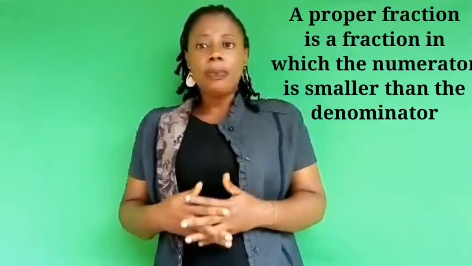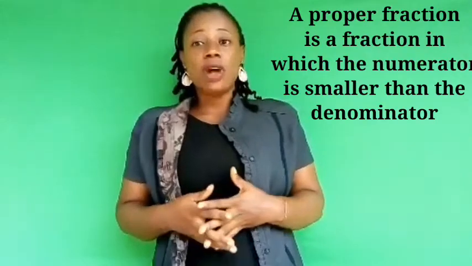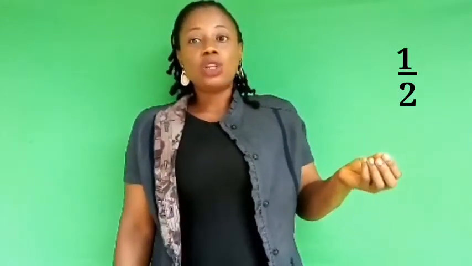In a proper fraction, the numerator is always smaller than the denominator. When I talk of numerator, the number up is always smaller than the number under. So, a proper fraction is a fraction in which the numerator is smaller than the denominator. Example of proper fractions are 1/2. You can see that 1, which is the numerator, is smaller than the denominator, which is 2.